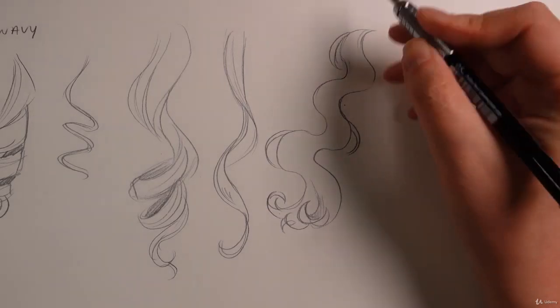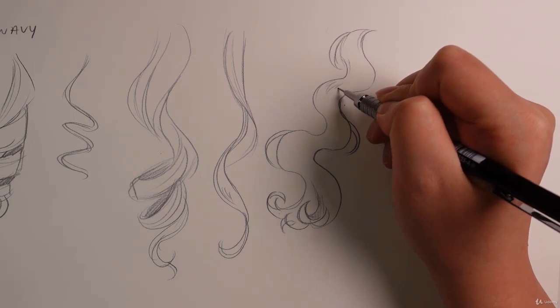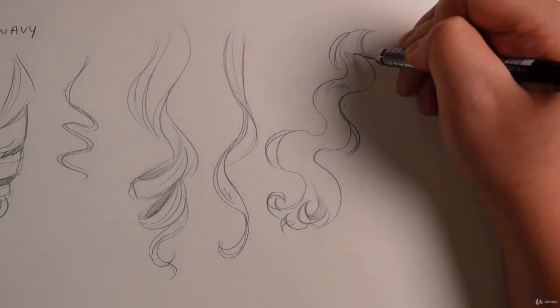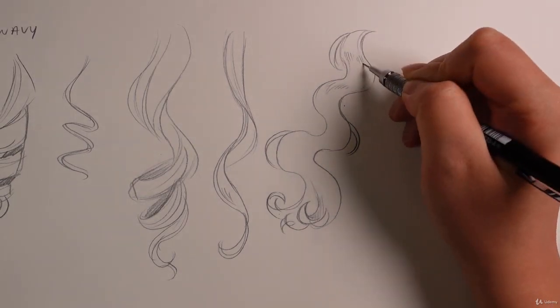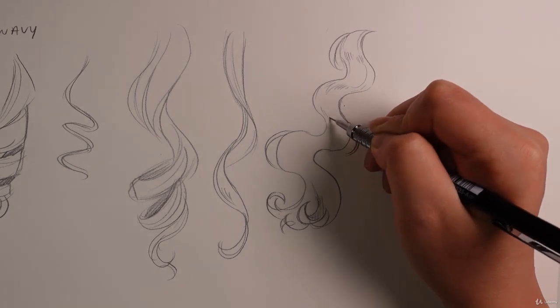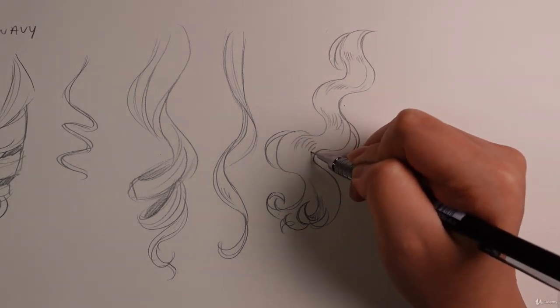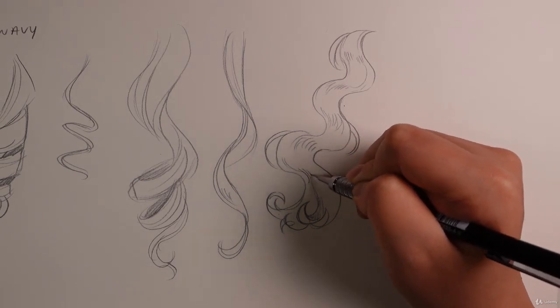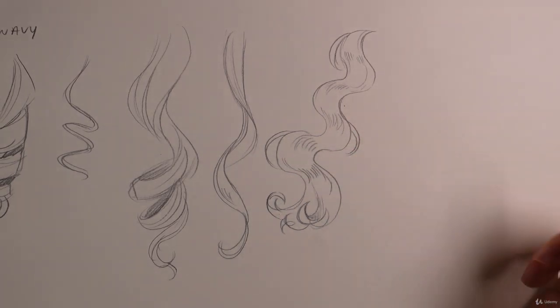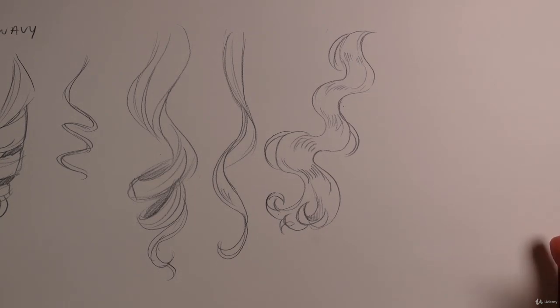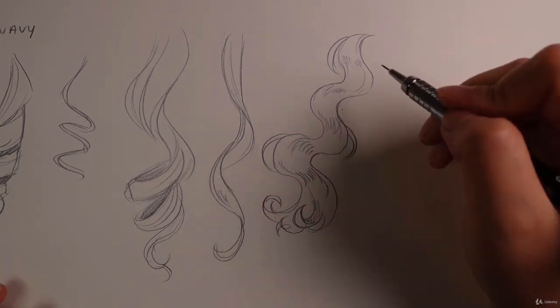Then I'm going to draw some hair strands towards the edges, and that's more like my turning edge, so that's more like my halftones. And that shows just more form and where it's rotating, right? So that is another way on how to draw wavy curls.